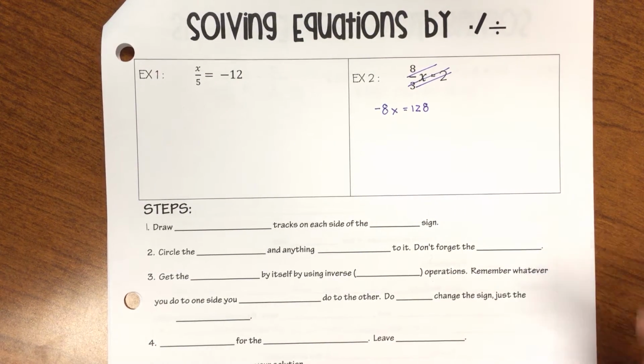All right, solving equations by multiplication and division. Not only is this video going to be a review, but we did another video yesterday with almost the identical steps. So today we're going to be moving a little bit fast. If you need to slow down the video, if you need to pause, write things down, or rewind and listen again, make sure you take the time to do that.